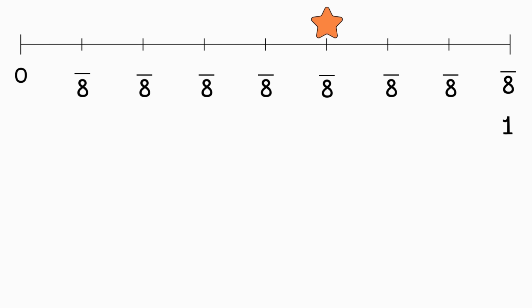Now, we can fill in the numerators and find the fraction that the star sits on. The star is at 5/8. We found it by counting the spaces between the tick marks to get the total number of parts our whole is broken into. That's our denominator. Once we found that, we were able to label the number line and find the fraction that the star was on.